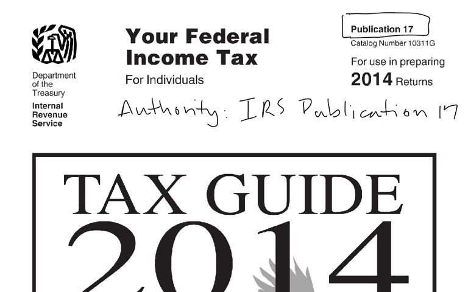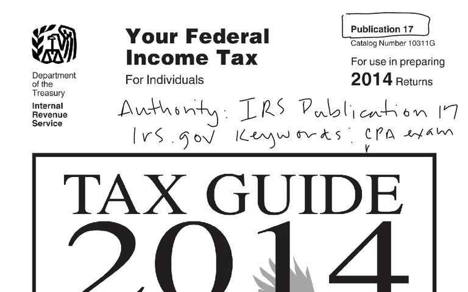So, actually the way I found this was I went to irs.gov and I typed in the keywords CPA exam reimbursement. So you might go ahead and go to irs.gov and type that in yourself and see what you come up with, and that way you can see what this kind of looks like when you actually do a search.